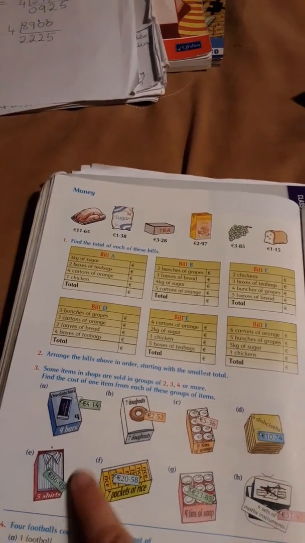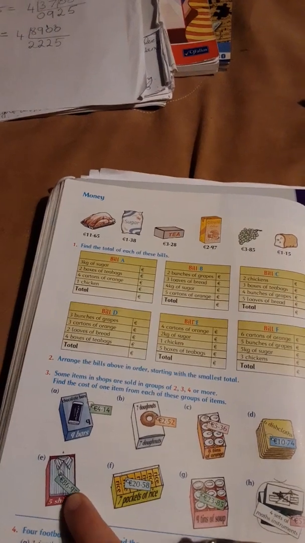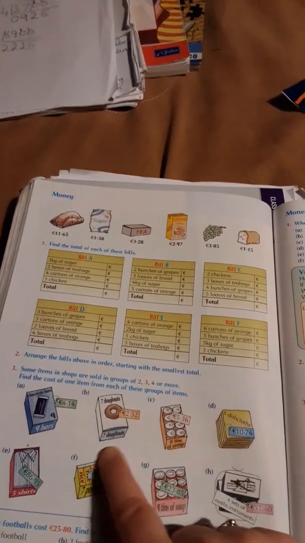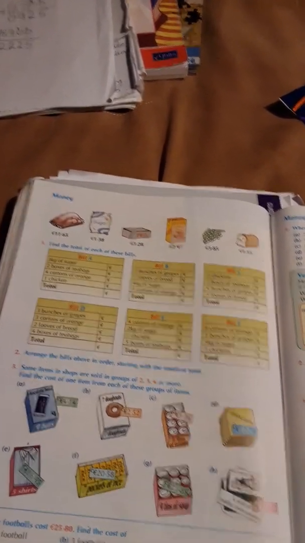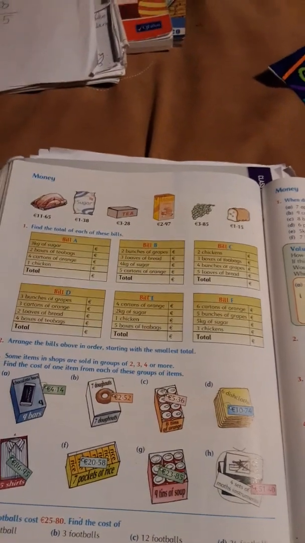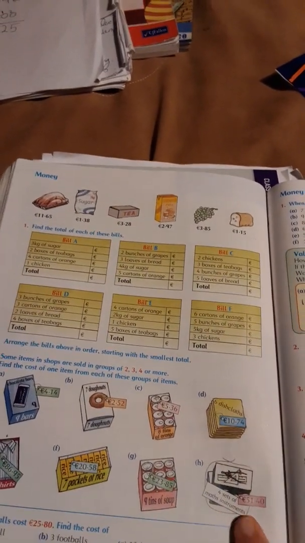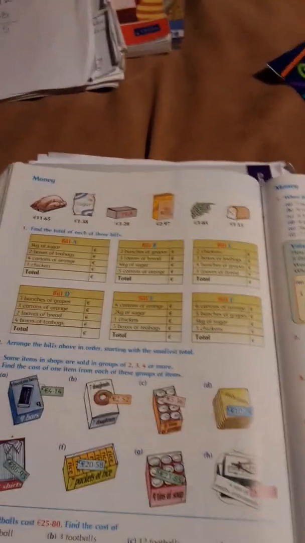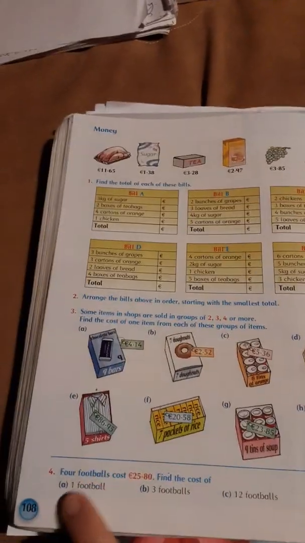You've got 5 shirts in a box. You need to find out what one of those shirts costs. Divide by 5. 7 packets of rice in a box, €20.58. You need to find out what one packet of rice costs. Divide by 7. Same with the 9 tins of soup and the sets of maths instruments. 4 sets of them cost $51.40. How much does one set cost? You're doing division.